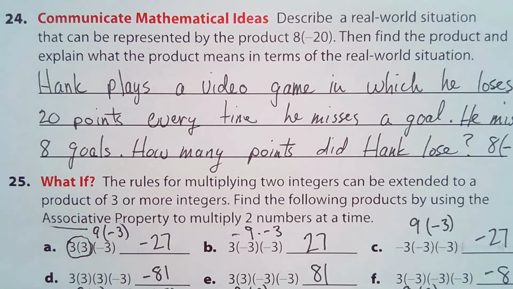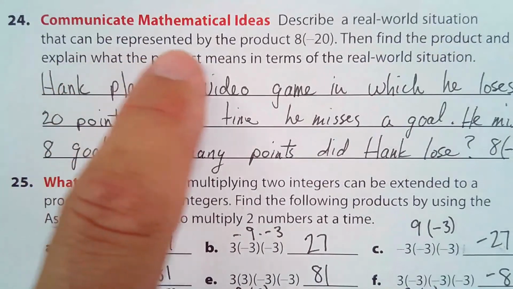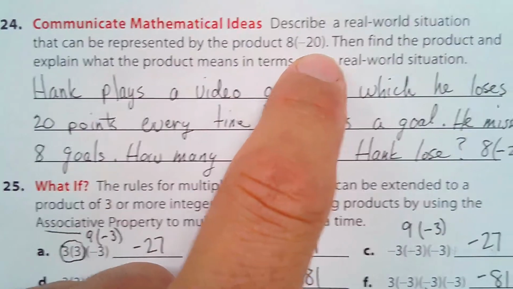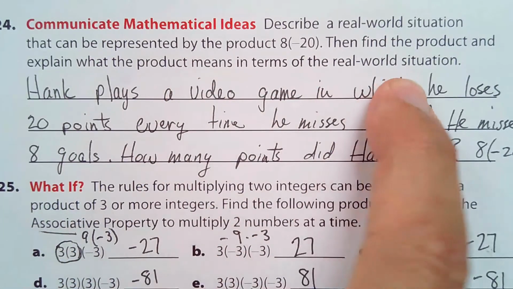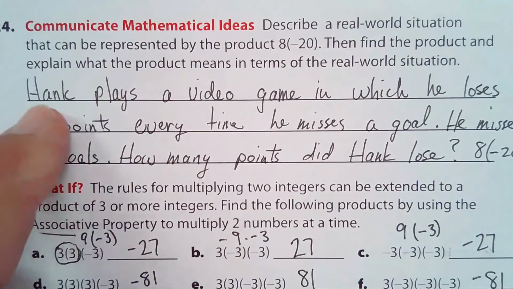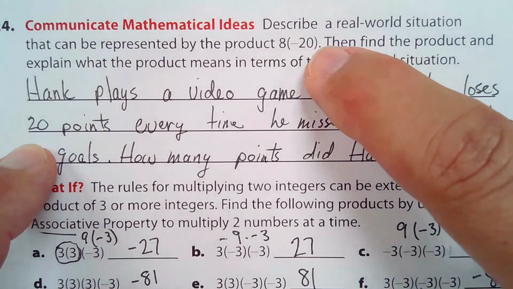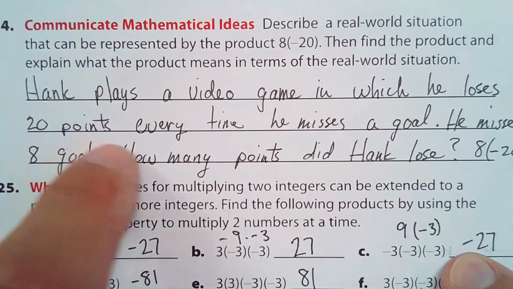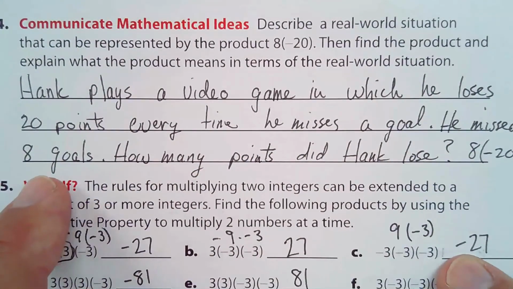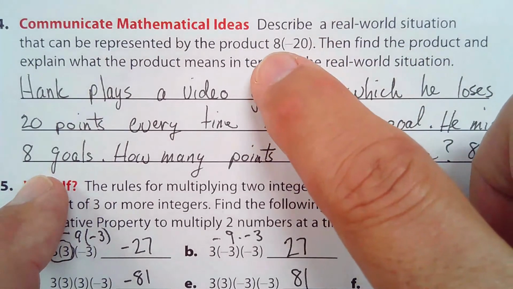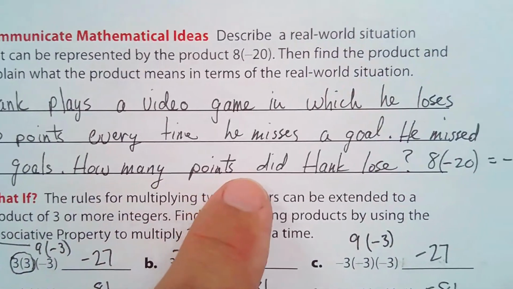All right, so the back side, we got number 24, describe a real world situation that can be represented by the product 8 times -20. Then find the product and explain what the product means in terms of the real world situation. So in mine, Hank plays a video game in which he loses 20 points. So when he loses 20 points, there's that -20 for every time he misses a goal. He missed 8 goals. So he did that 8 times. There's the 8. How many points did Hank lose?